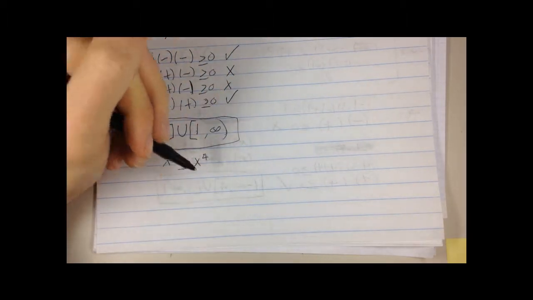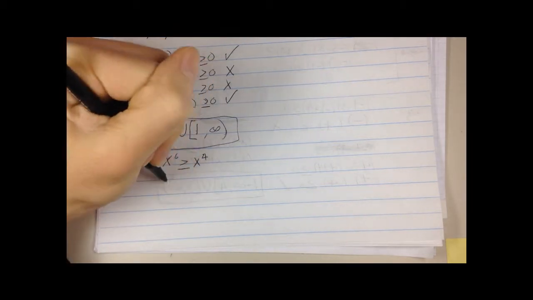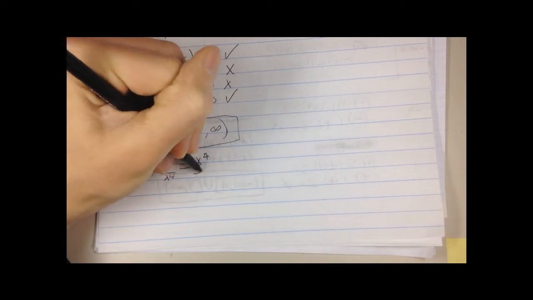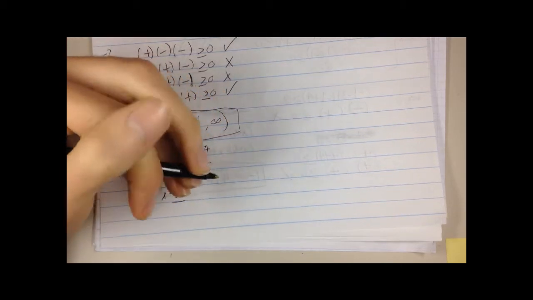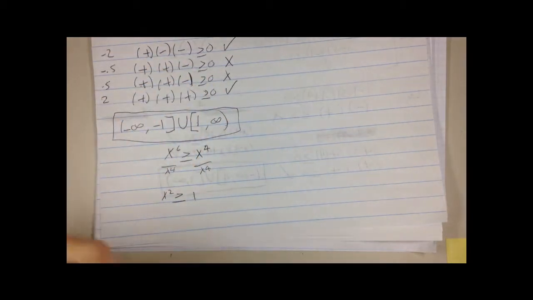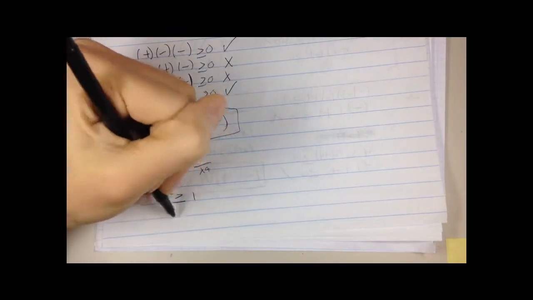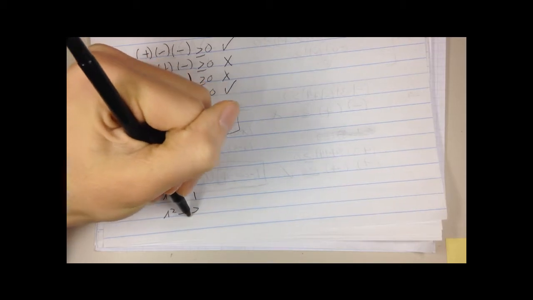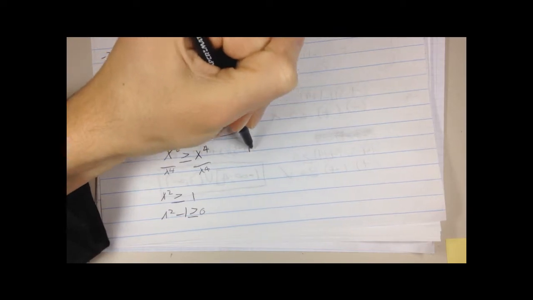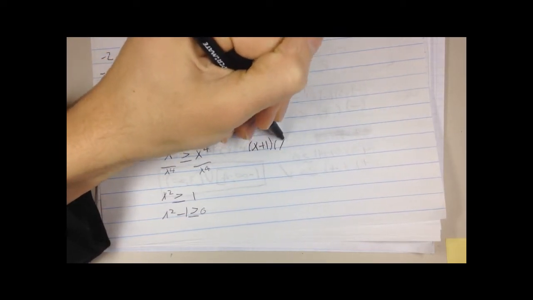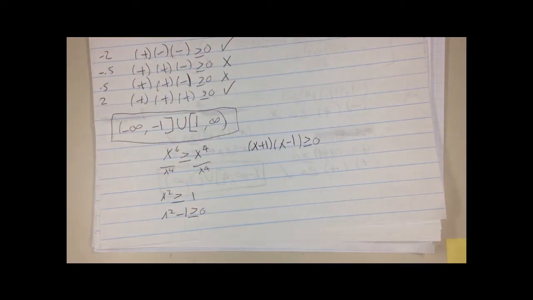So something that you could do is divide by x to the 4th, and so if you did that, you would end up with x to the 2nd is greater than or equal to 1, and then you'd bring the negative 1 over, so you would have x squared minus 1 is greater than or equal to 0, and then you'd factor it, so (x plus 1)(x minus 1) is greater than or equal to 0.